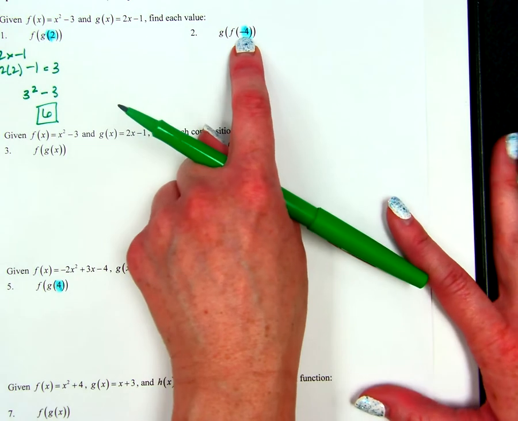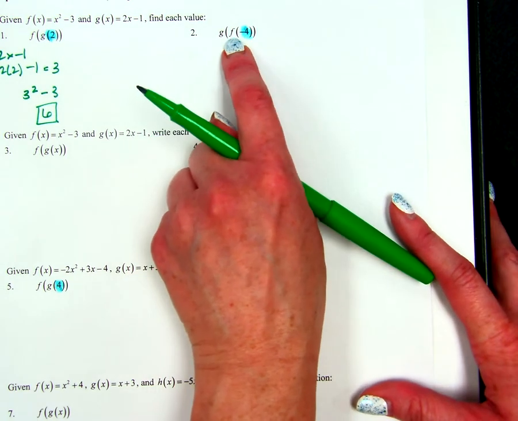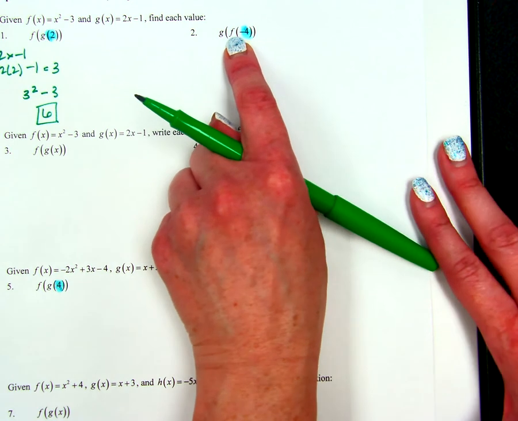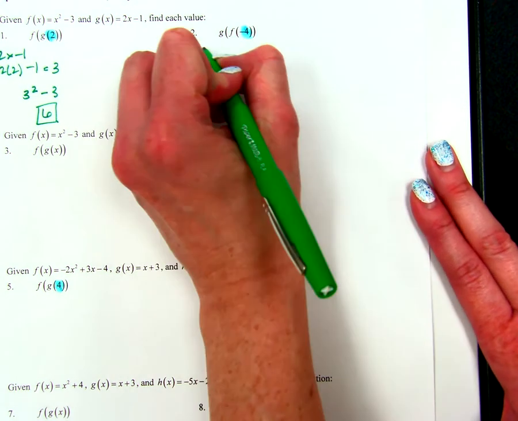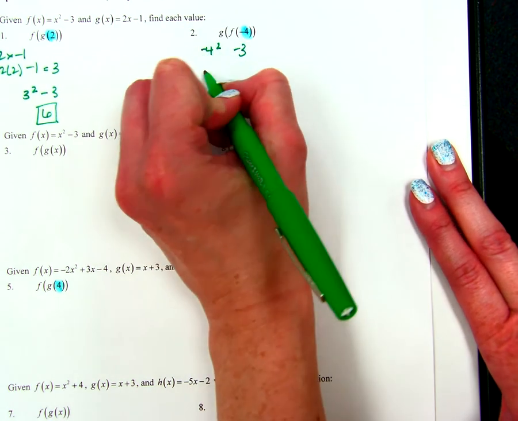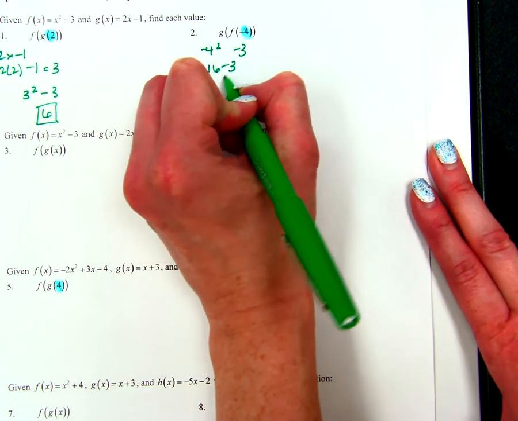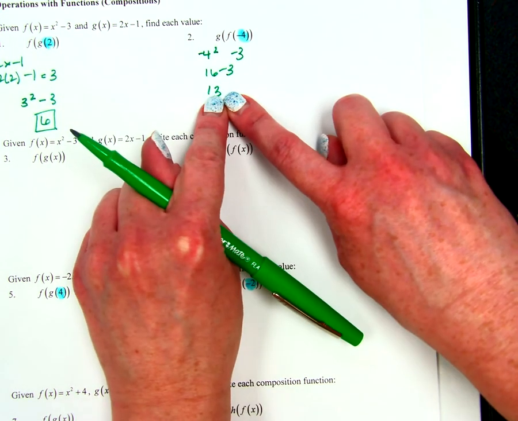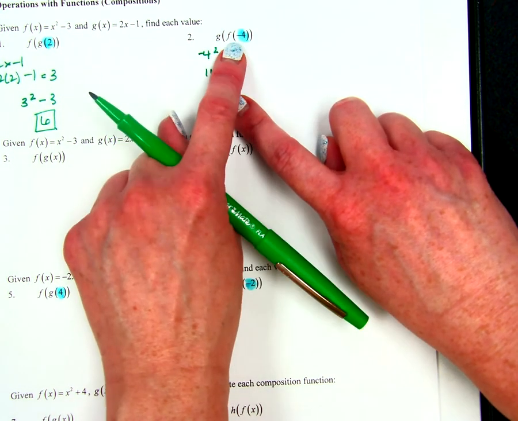You're going to start with your number and go back right to left. So we take our negative 4 and put it in our f of x function. We're going to do negative 4 squared minus 3. That becomes 16 minus 3, which is 13. Now you take that 13 and put it into your g.